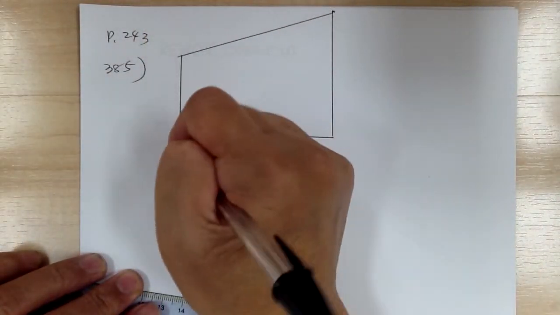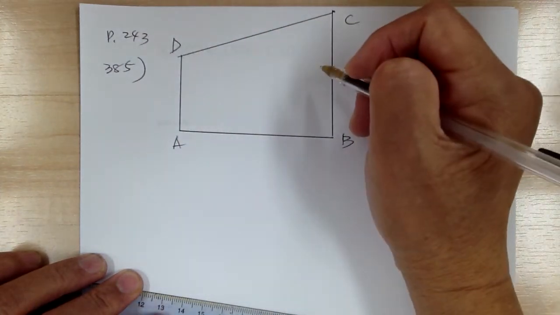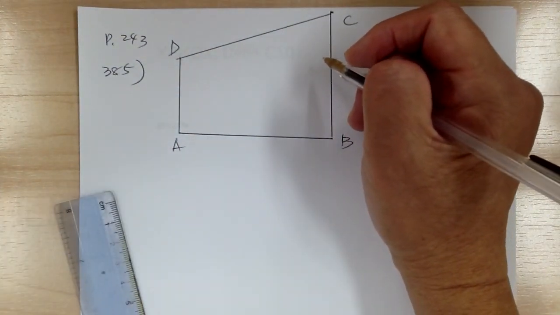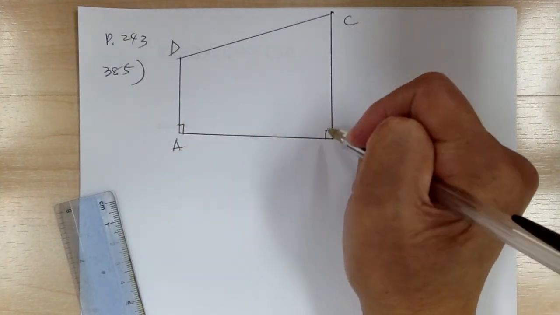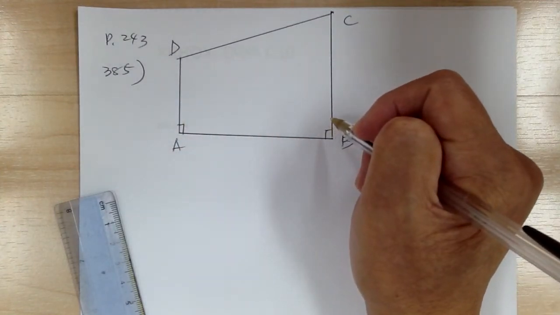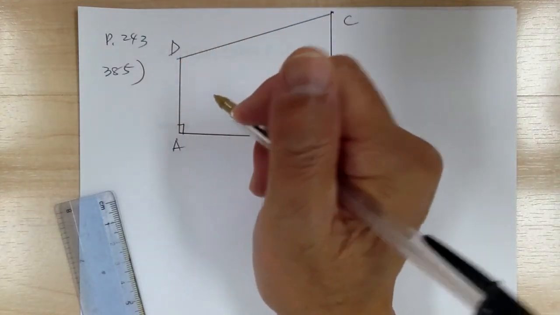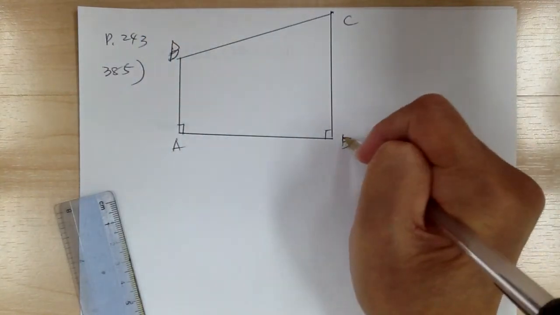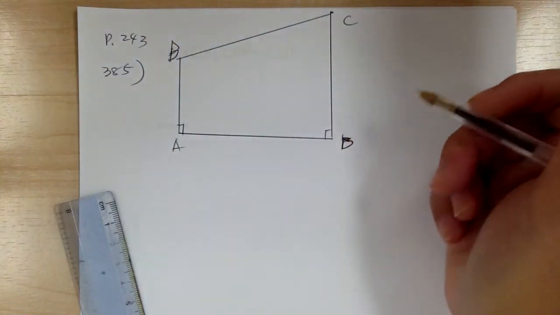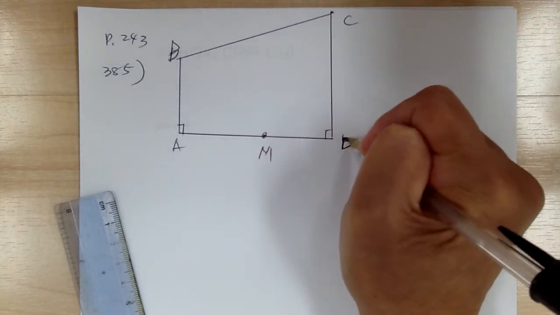Okay, so I get A, B, C, D. And these are the right angle trapezoid, so that's kind of nice. And M is a midpoint of AD. Oh wait, I have this backward. This is B, and this is D. Okay, so M is the midpoint of AD.